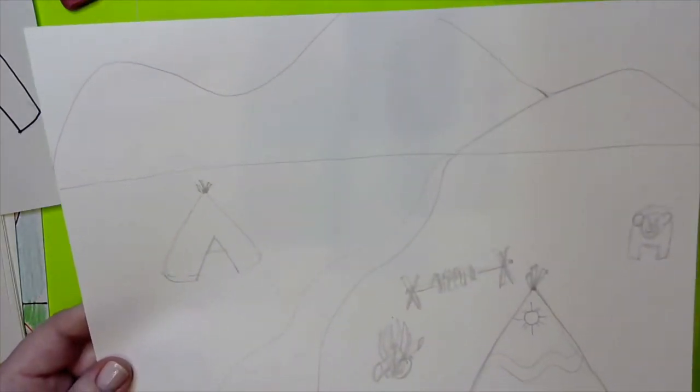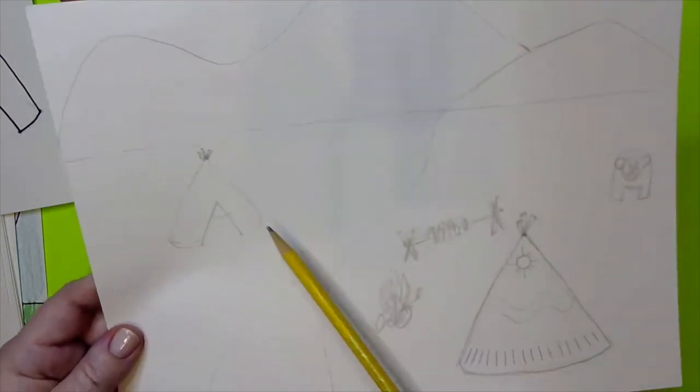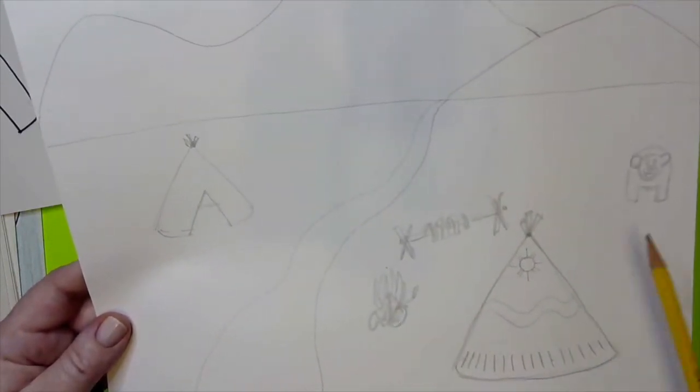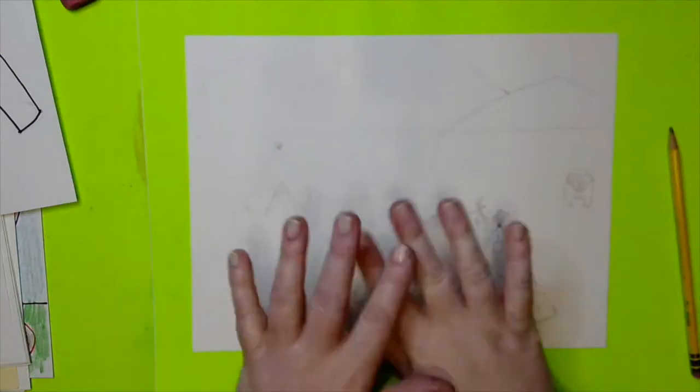But you can see I've got mountains in the background. I've got my two teepees. I've got some meat smoking. I've got a campfire. I've got a bear. So you're going to go ahead and add some elements.